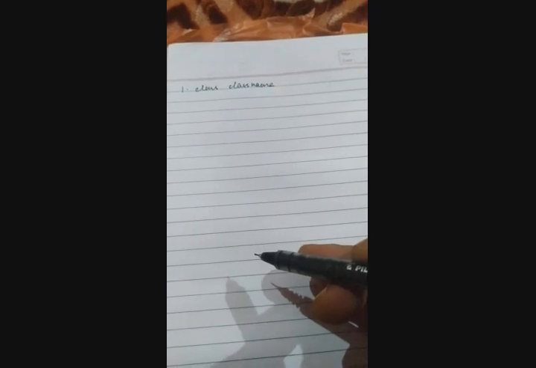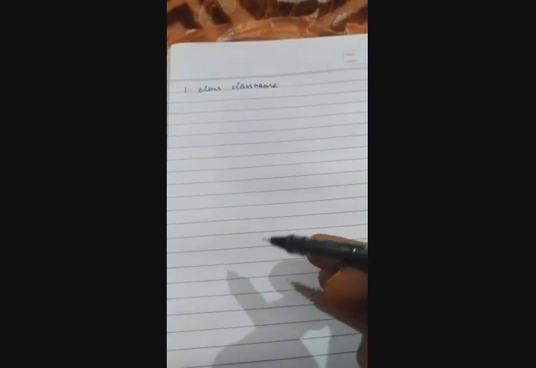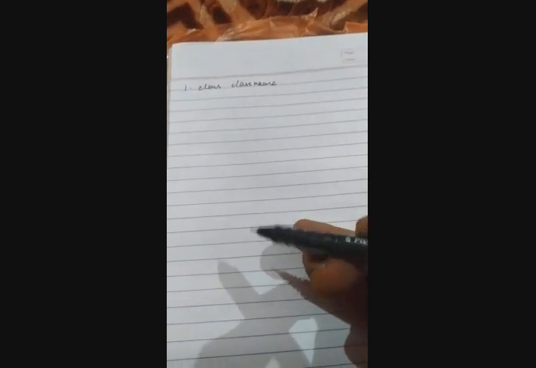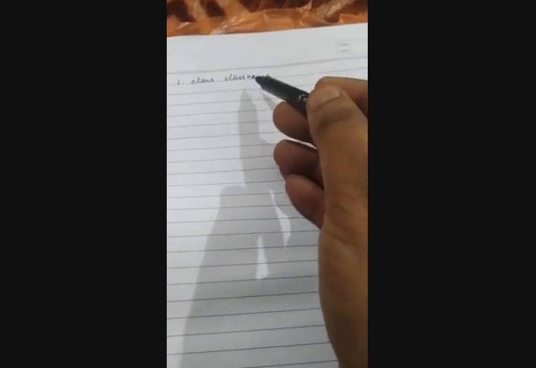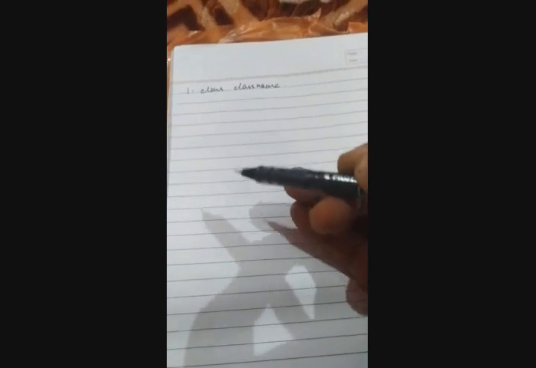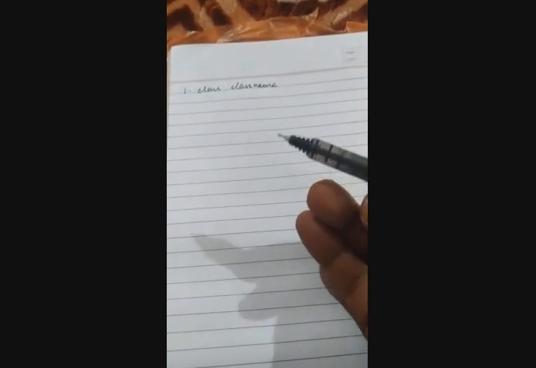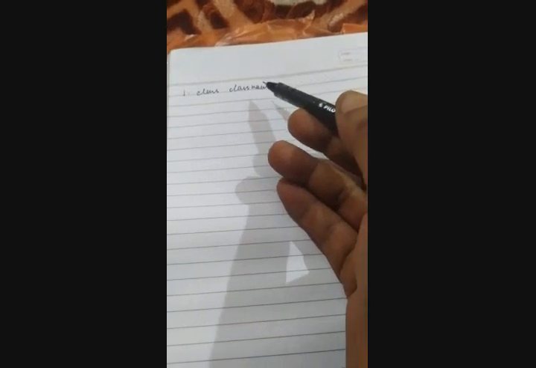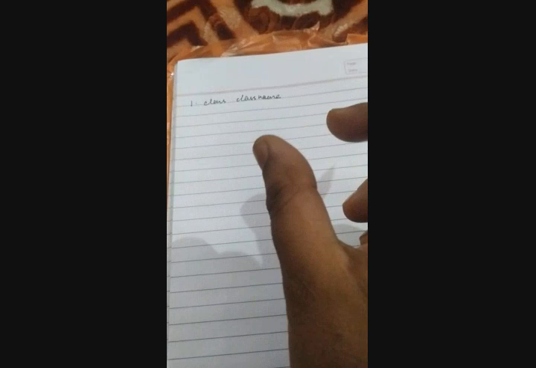Suppose we are trying to find out the force, then the class name should be force. If you are trying to find the area and perimeter of a rectangle, then we should give the class name as rectangle. If you are finding the area and circumference of a circle, then we need to write circle, because with this name only one can understand what you are going to do with it. Then the second line, class must open.